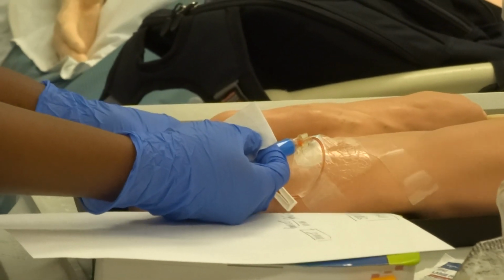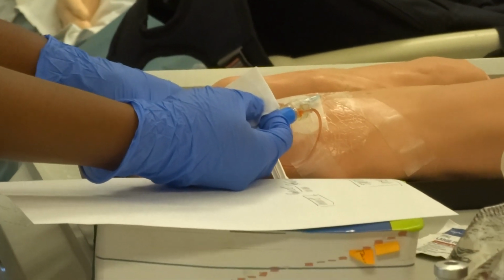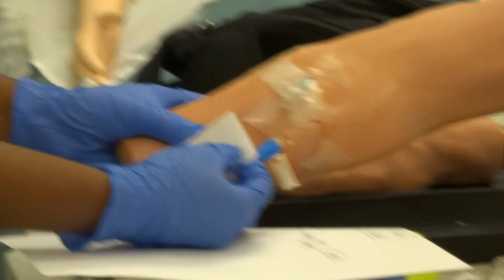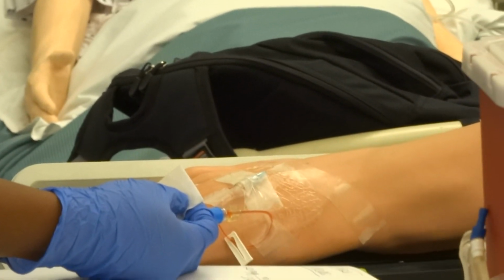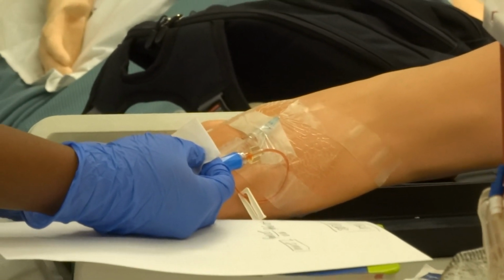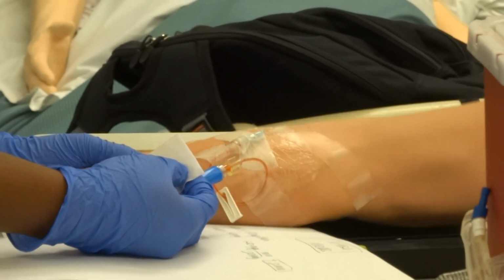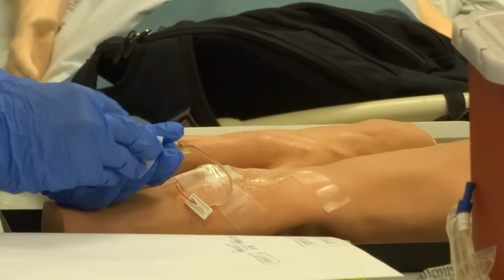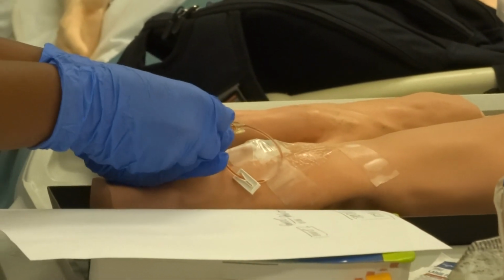By assessing it, you can kind of tell, in a hospitalized patient, would this be a good or a bad IV? What do you guys think? Bad. Bad, because it's coming out. But you don't know that for sure yet, right? You can try to flush it and see if it's still flushing.